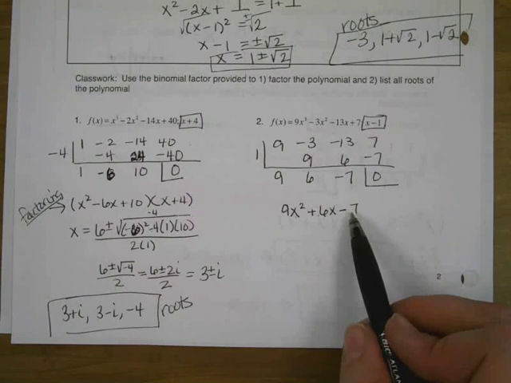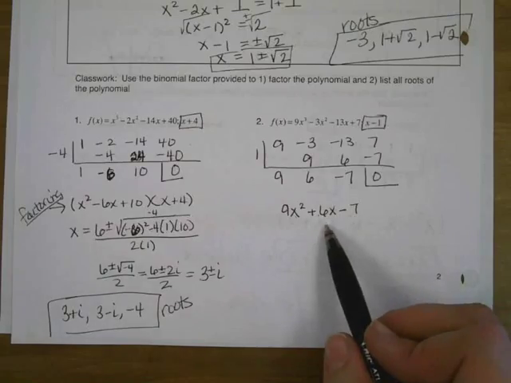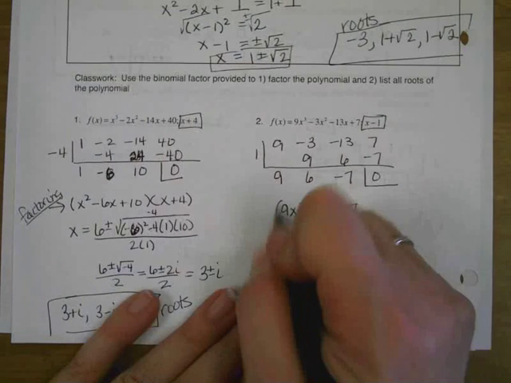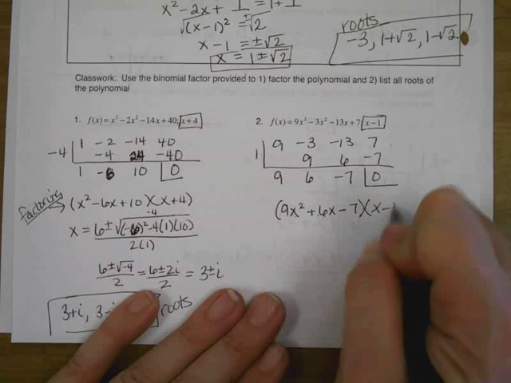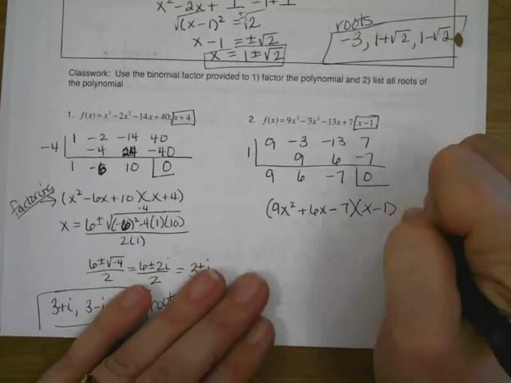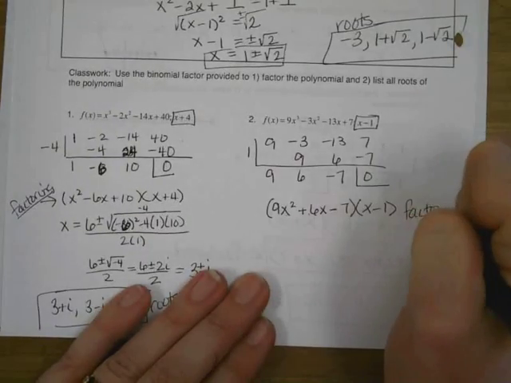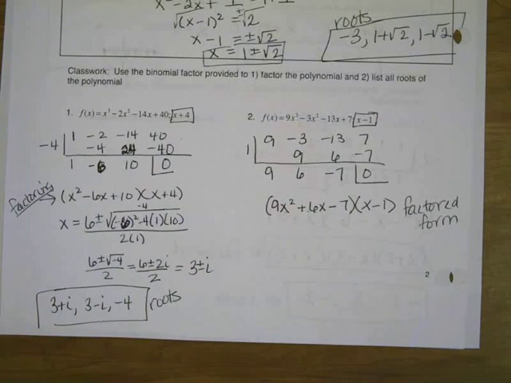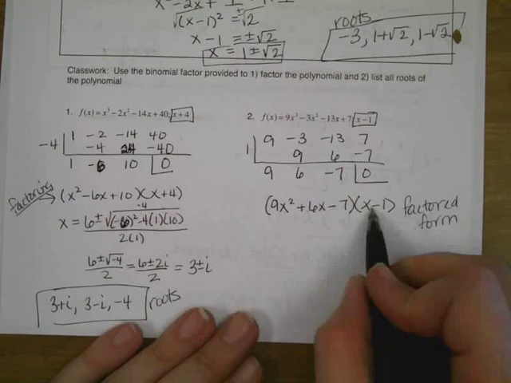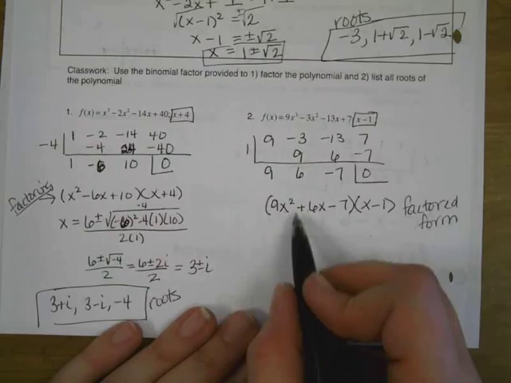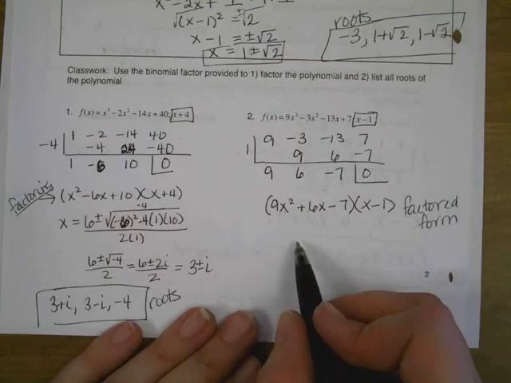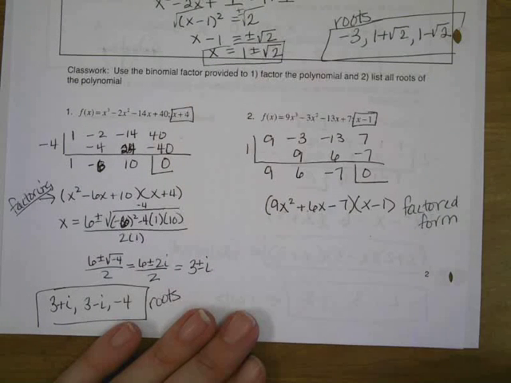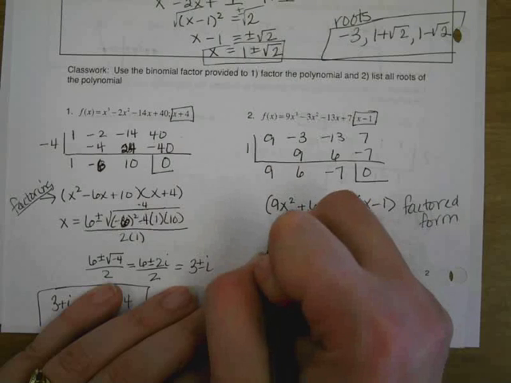Check for factors. A times c is negative 63. And there are no factors of negative 63 that will add to make 6, so it's not factorable. Okay, so that's as far as I can factor it. So that's the first part, and then it wants me again to find the roots. So I know this one's going to give me 1, and then I can use the quadratic formula, probably the best bet on this one because of the 9, to find the 2 solutions there.